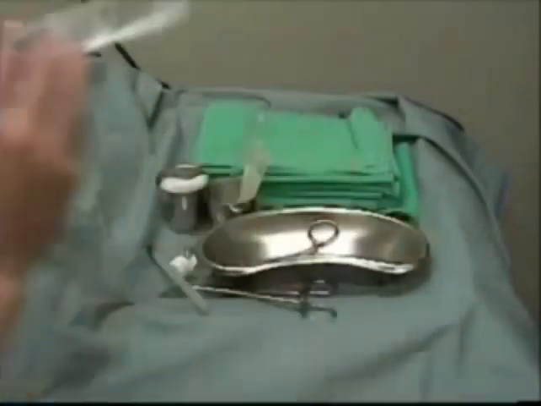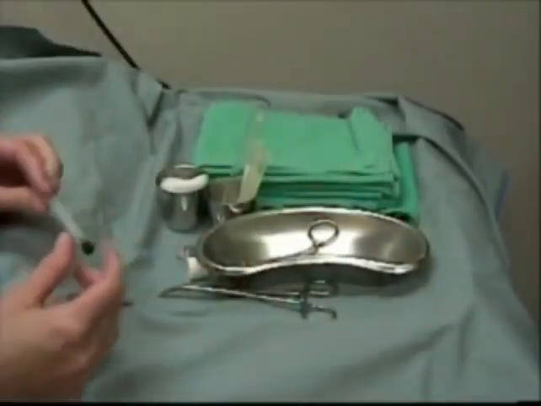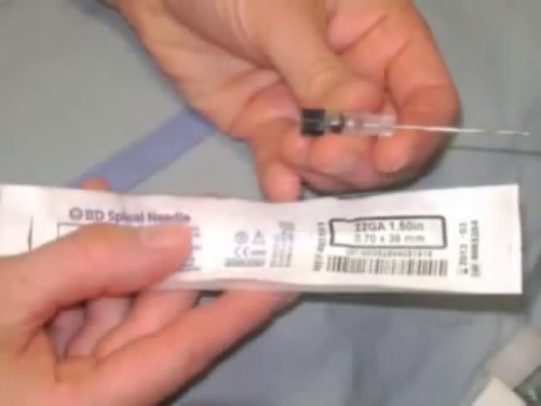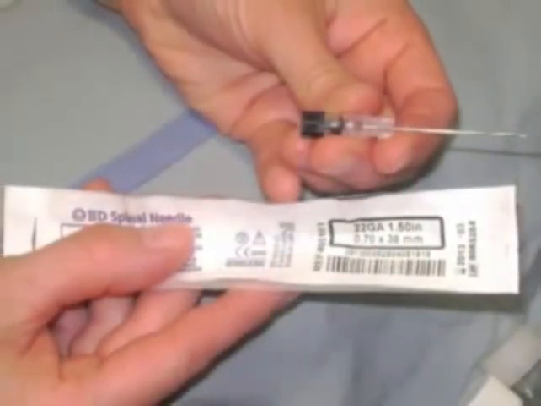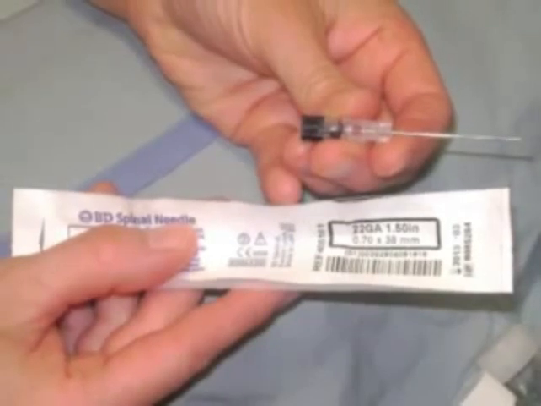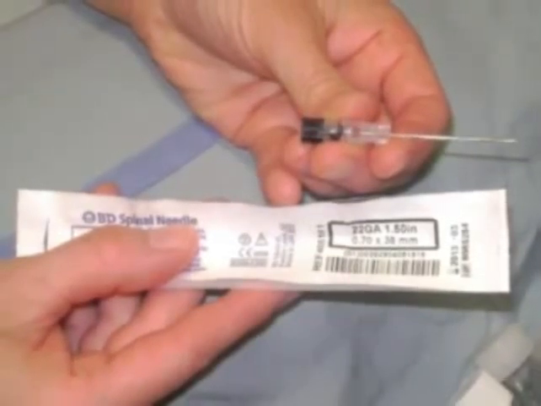Open your needle and place it on the tray. It is important to note that there is a stylet within the needle. For infants, you will typically use a 22 gauge 1.5 inch needle. Longer or larger gauge needles will be used for older children and adolescents.